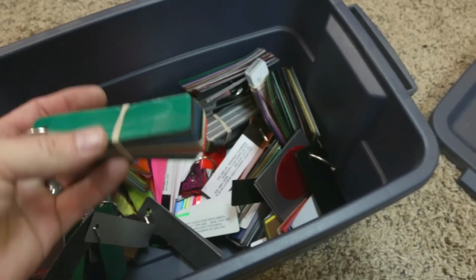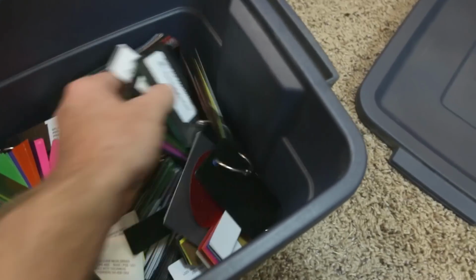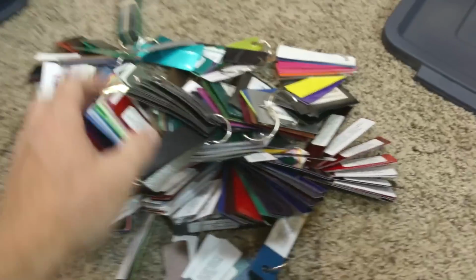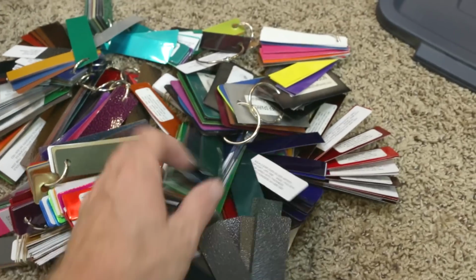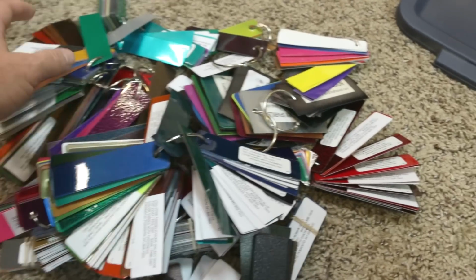This is not always the easiest thing to do. It really is a gigantic amount of paint options, like literally thousands and thousands and thousands. Not always the easy thing to do.